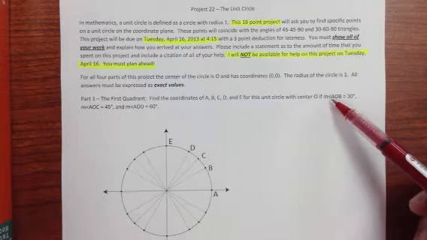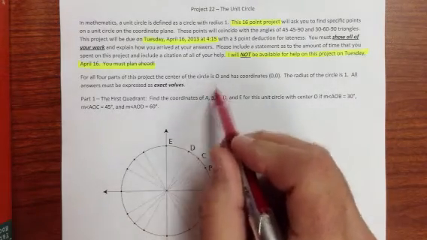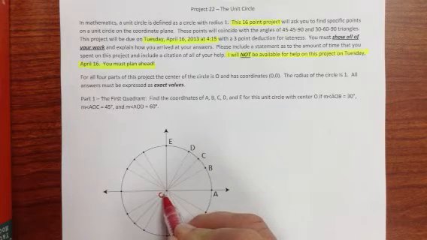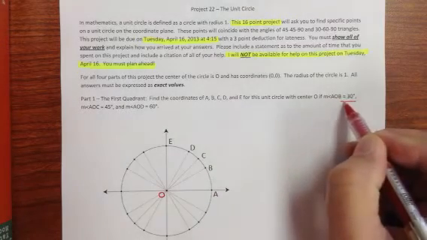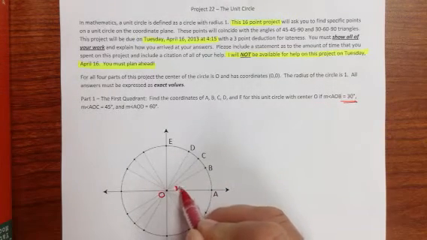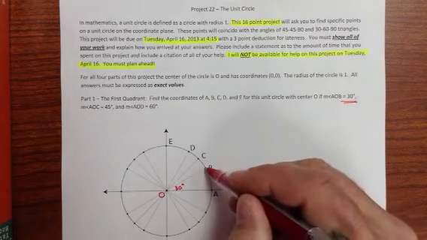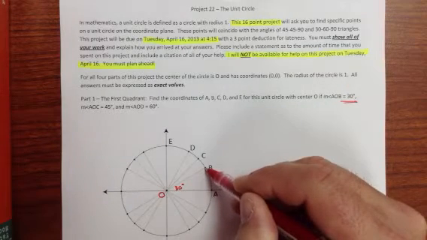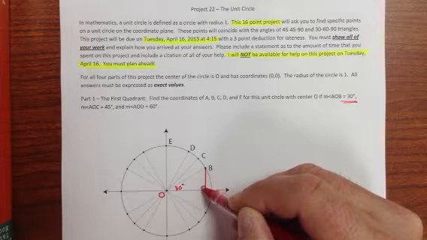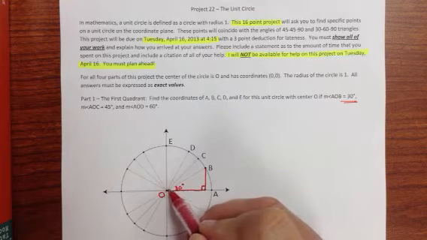For this one, measure of angle AOB is 30 degrees. So angle AOB is 30 degrees, circle with center O. There's no O there, but this will be circle with center O. So angle AOB is 30. So what can I do you think, to find the coordinates of B? What if I drop down in altitude from B? What have I created?